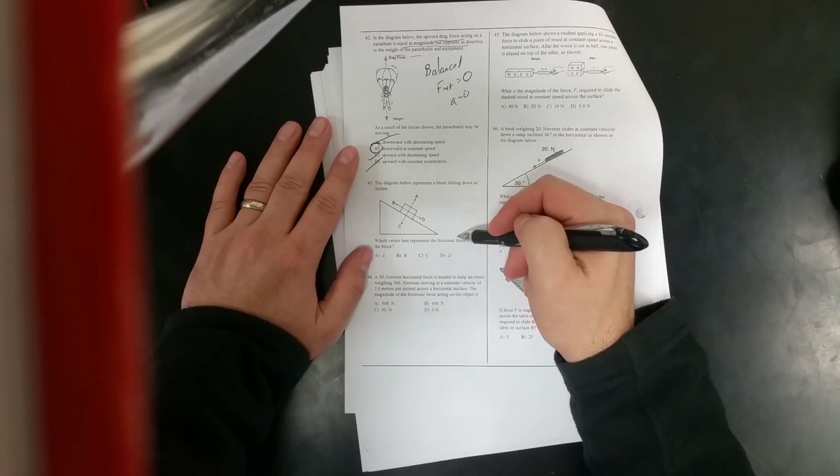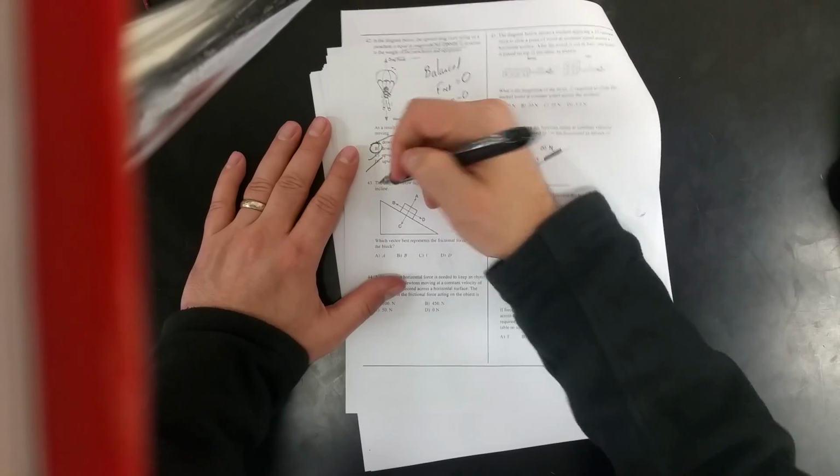Which vector represents the frictional force acting on the block? It's sliding down the incline. Friction will be up the incline. Answer B.